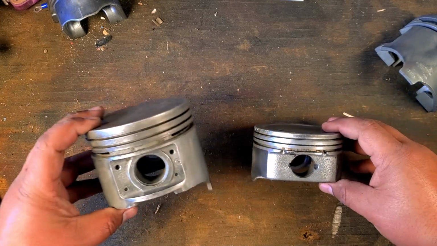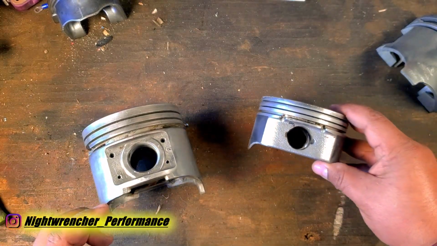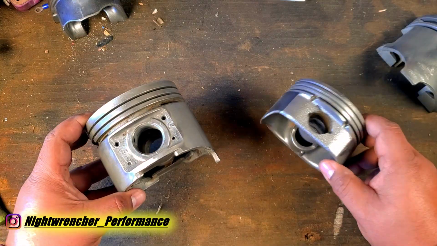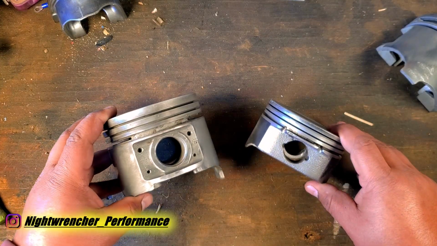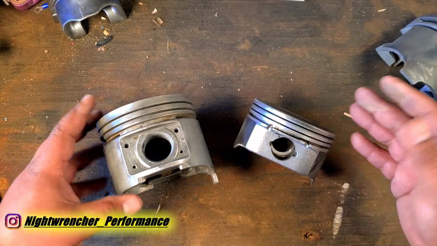Today we're going to be talking about cast pistons and hypereutectic pistons. What are the differences? What are the pros? What are the cons? And maybe share a little bit of information of what's better for your build.